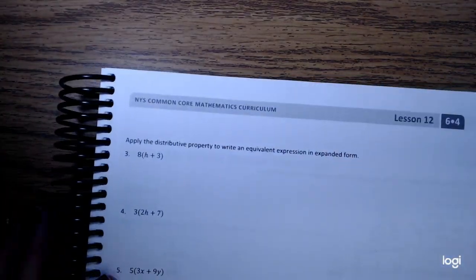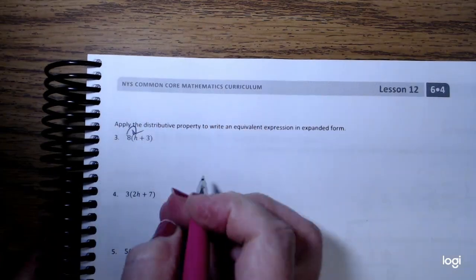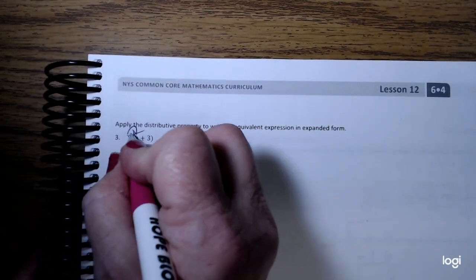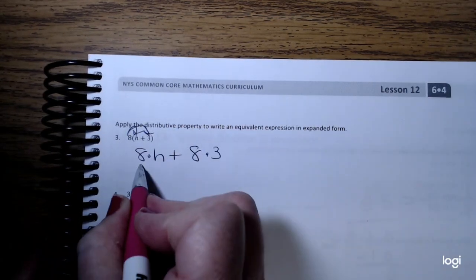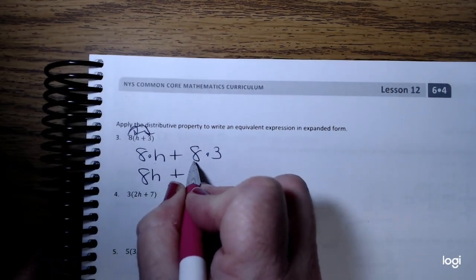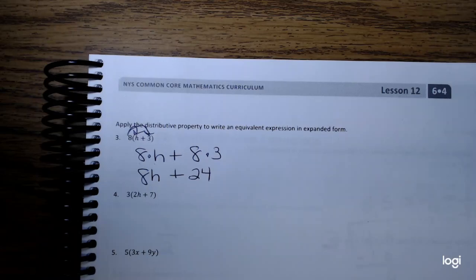Okay, let's flip the book over, and let's do a few more practice problems here real quick. Let's distribute the 8 times the h, plus, and distribute the 8 times 3. 8 times h, oh, that's 8h. And 8 times 3 is 24. Okay, hopefully you're kind of getting the hang of this.